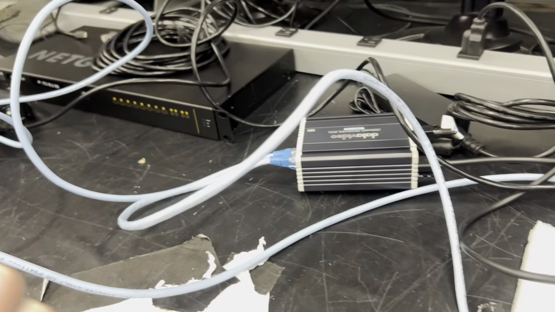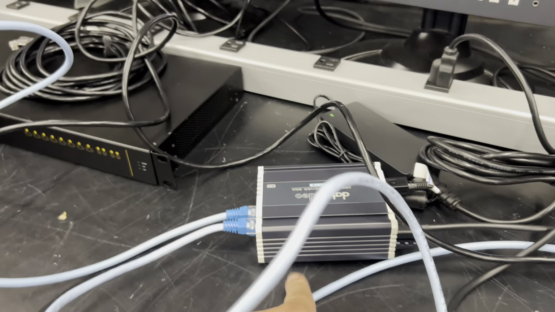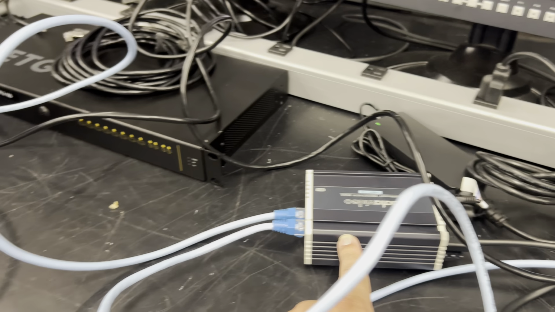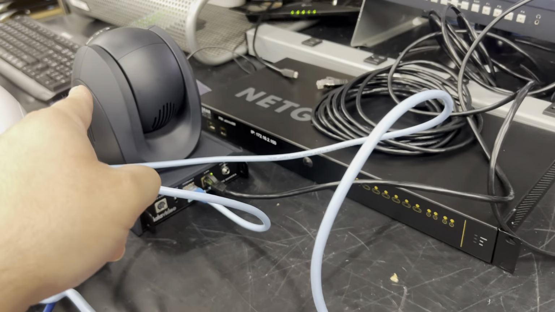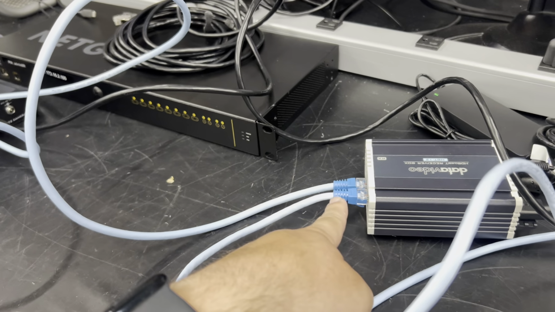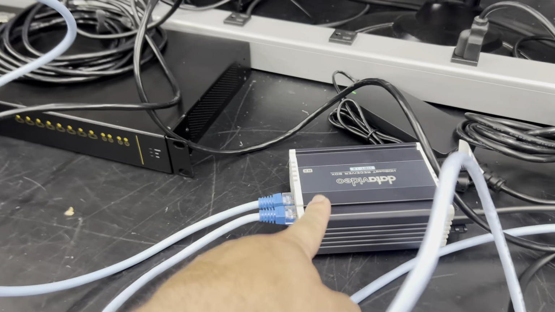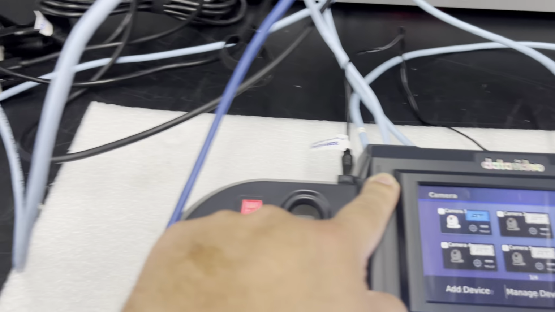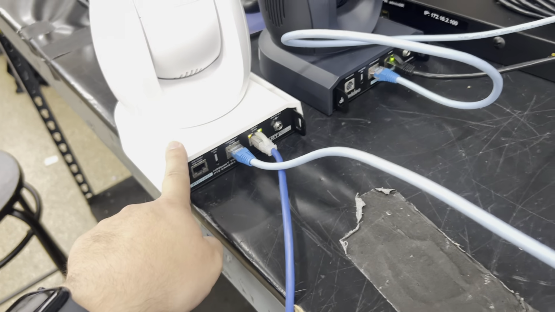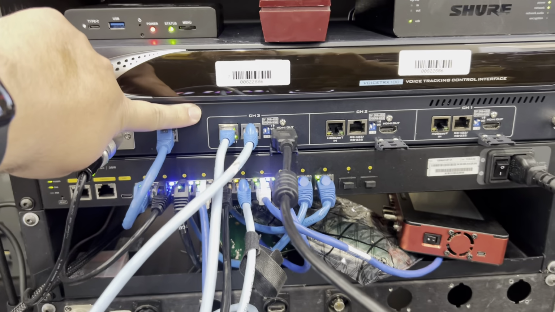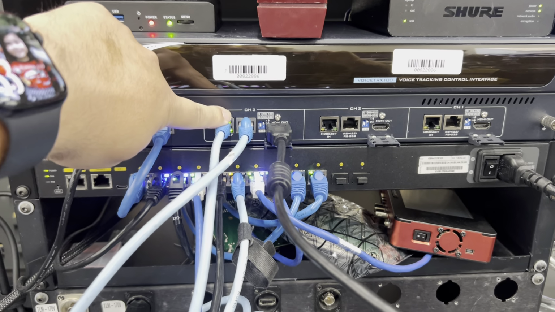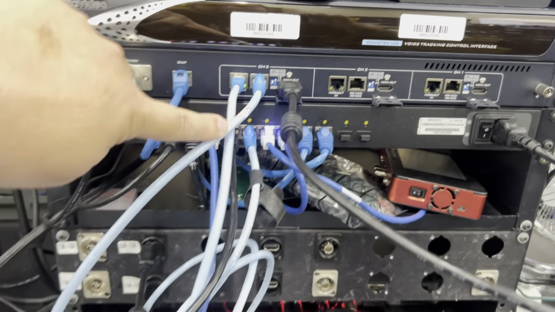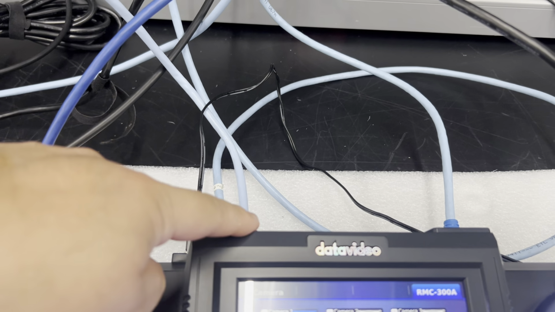So again, just to reiterate, I'm using the 12 for HD-Base T to the 140, and also RS422 from it, coming from this HBT12 into my RMC300A. Then for the 145T, I'm using the HBT30. From there, going RS422 out from it, going into this switcher.